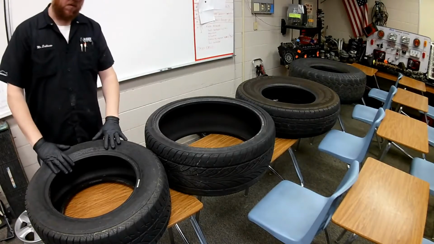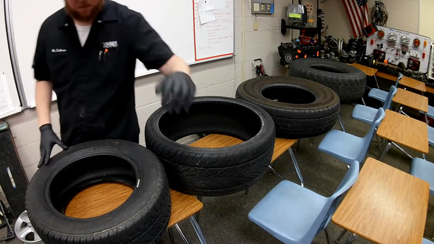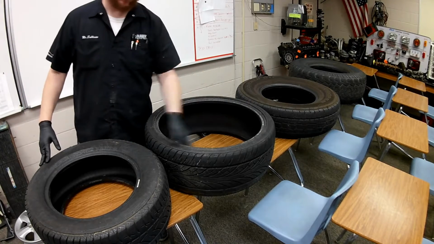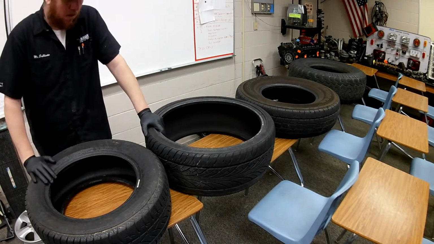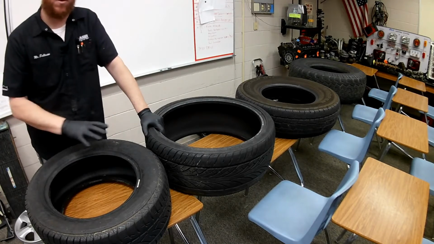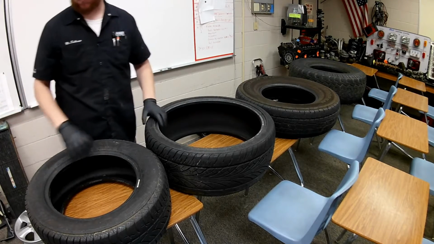Okay, now that we've covered the different parts of the tire as far as the tread area versus the sidewall, where our bead is located, we need to go through different types of tires and the different sizes of tires. What do those tire size numbers correspond with?